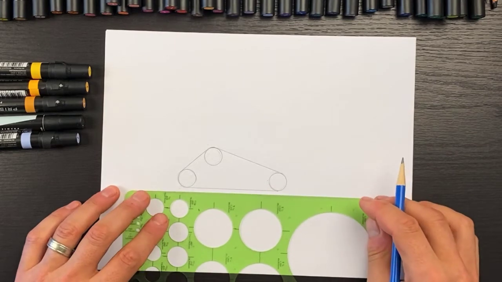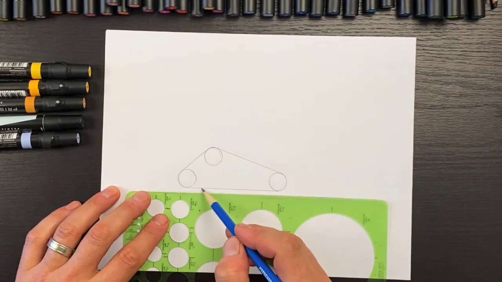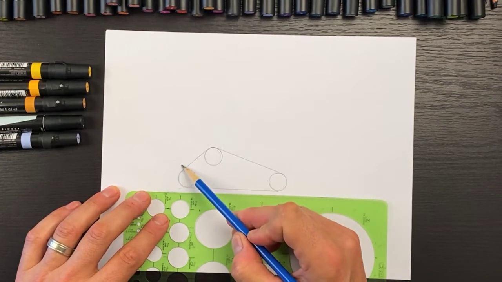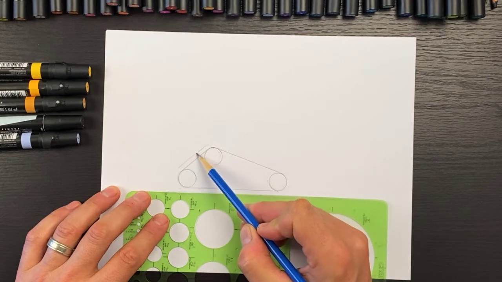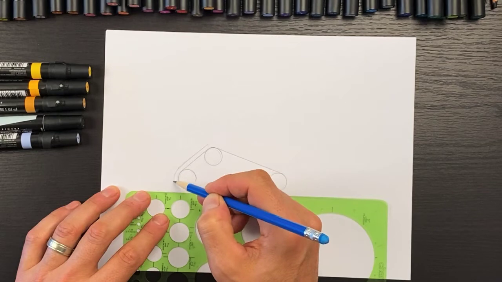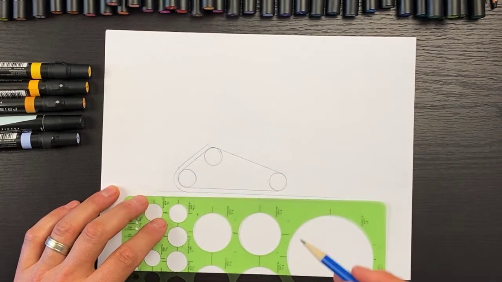So now that we have our track thickness right here, we'll try to keep this same thickness all the way around. If we have this, we know it's going to be about this thickness there, and then we're going to curve this around just like that.